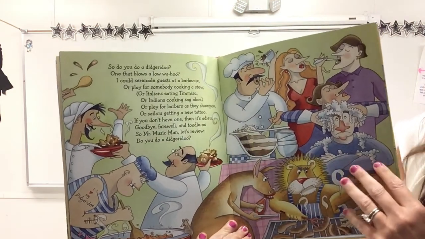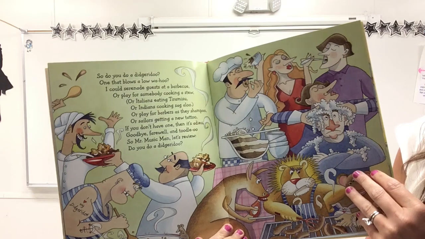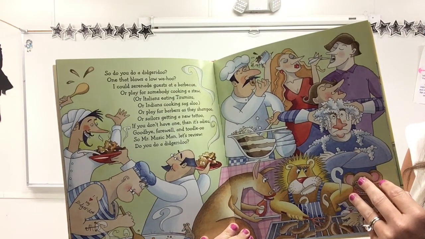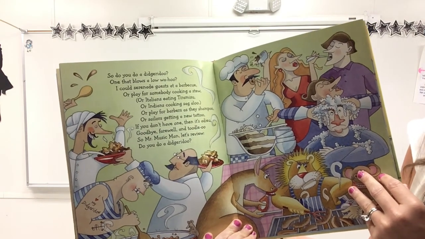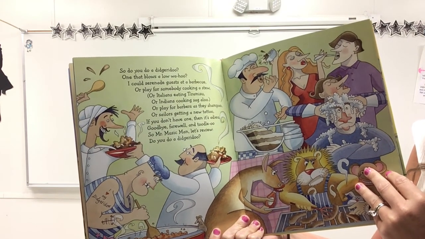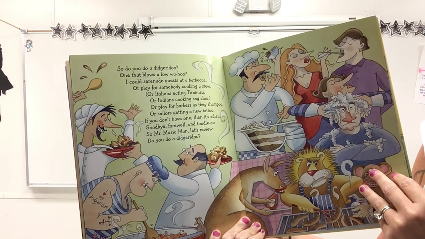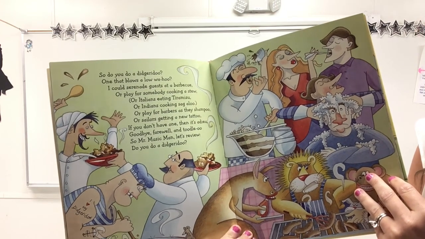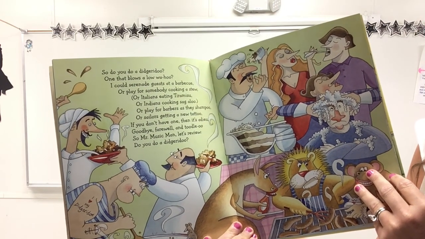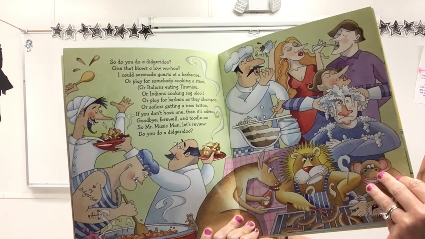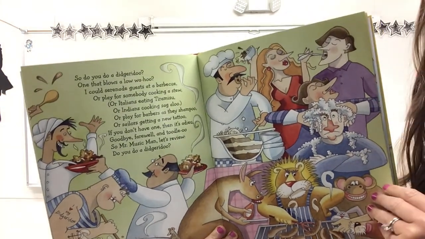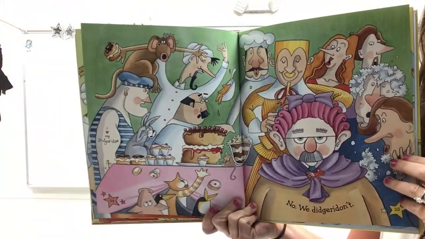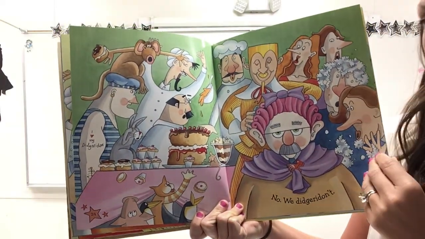So, do you do a didgeridoo? One that blows a low wahoo. I could serenade guests at a barbecue, or play for somebody cooking a stew, or Italians eating tiramisu, or Indians cooking sagaloo, or play for barbers as they shampoo, or sailors getting a new tattoo. If I don't have one, then it's adieu. Goodbye, farewell, and toodaloo. So, Mr. Music Man, let's review. Do you do a didgeridoo? No, we don't.